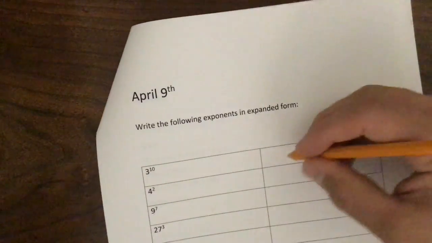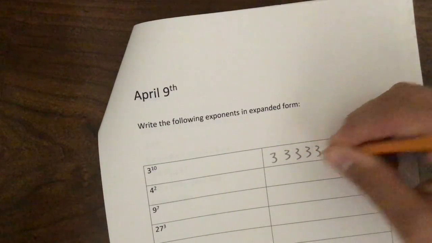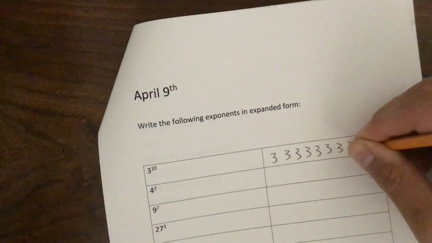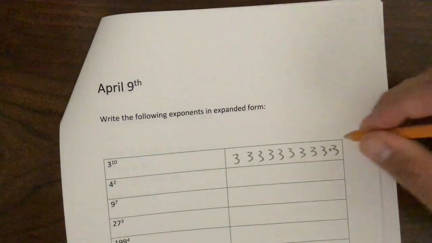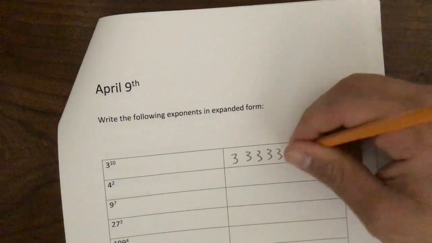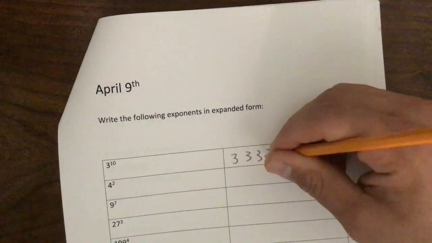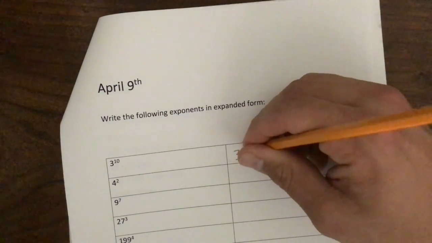So remember, expanded form is when we go from this little thing to the big old equation. And this base of 3 and this exponent of 10 means that we have to write 3 10 times. Okay? So 1, 2, 3, 4, 5, 6, 7, 8, 9, 10. So I've got 10 threes, and in between each one, I need a multiplication sign, because this means that we're multiplying 3 10 times. Okay? And that's my expanded form.